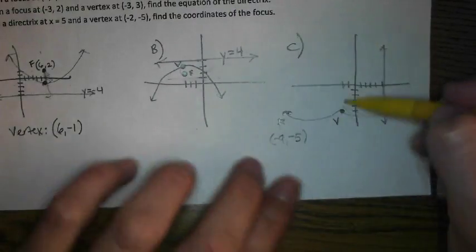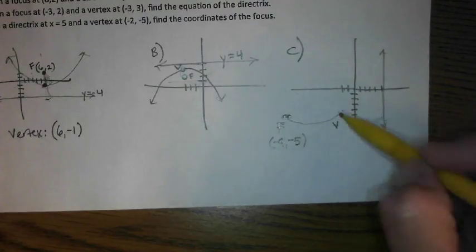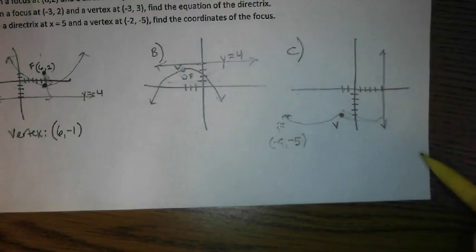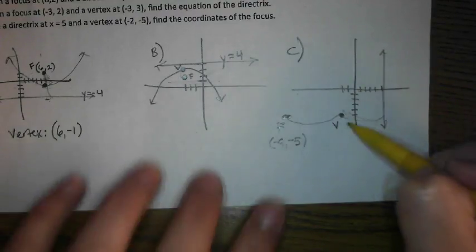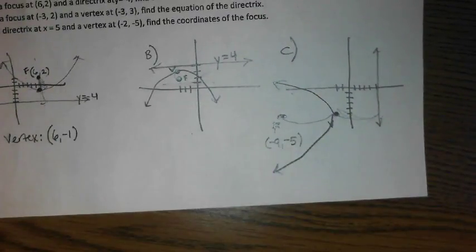So now, this isn't about opening up or opening down. Is it going to open left or is it going to open right? Left, because it needs to contain the focus. Does that make sense? Any questions on that?